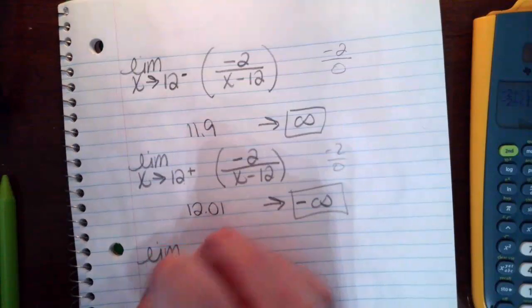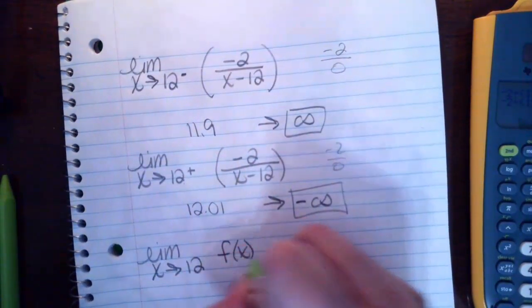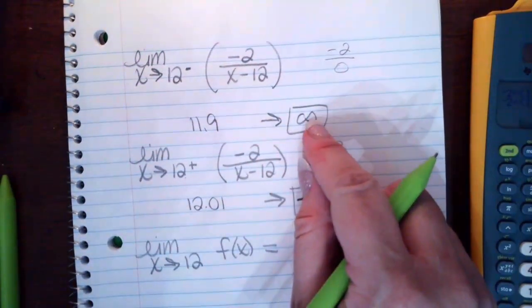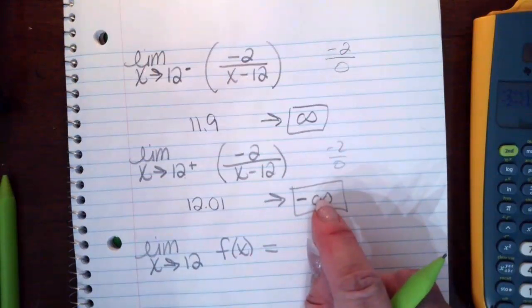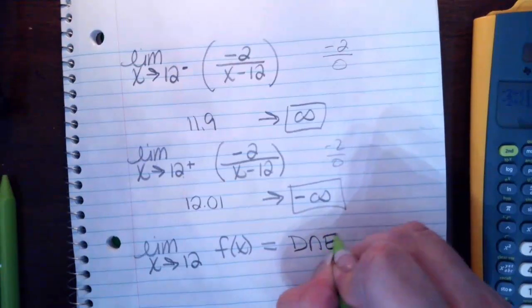So what is the limit of my function as x just goes to 12? Does positive infinity equal negative infinity? No, it does not. So I have does not exist.